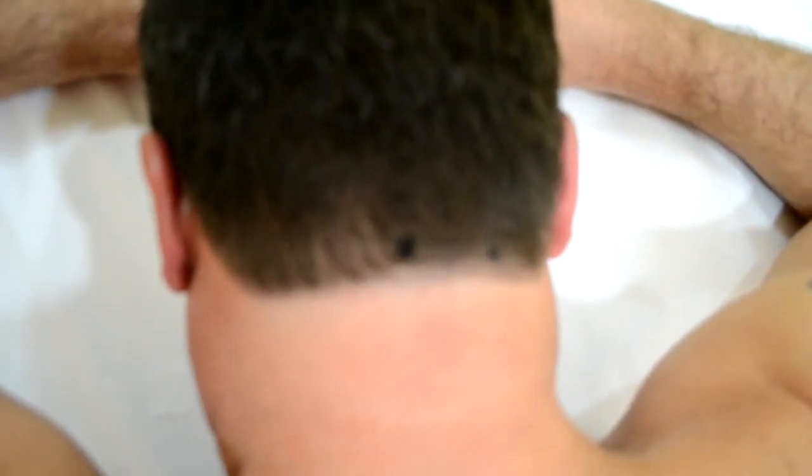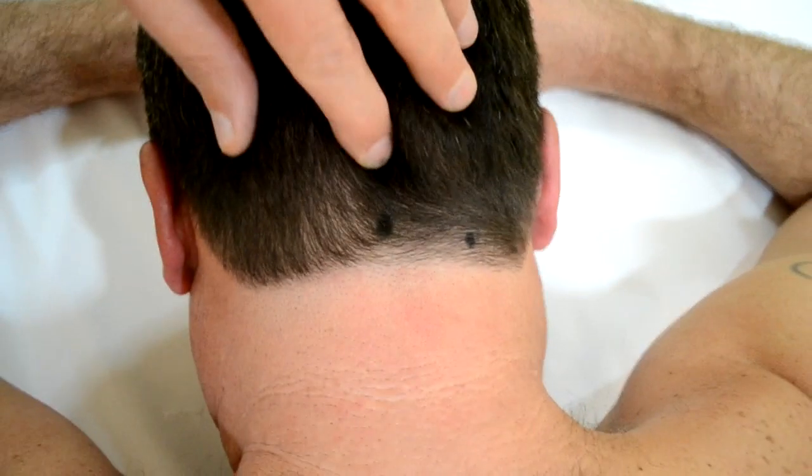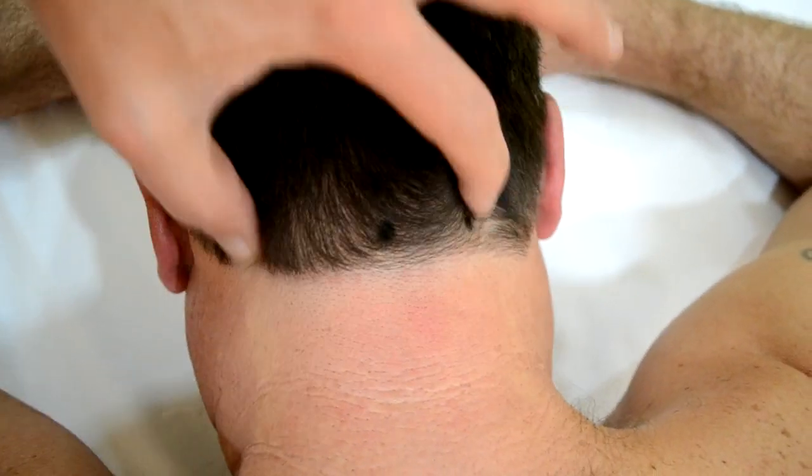Bladder 10. Bladder 10 is located on the lateral aspect of the trapezius muscle, 1.3 sun lateral to Du 15. First locate Du 16 directly below the occipital protuberance in a depression between the trapezius on both sides.